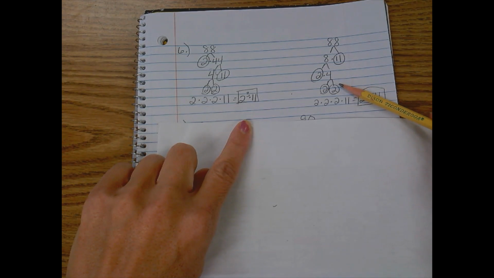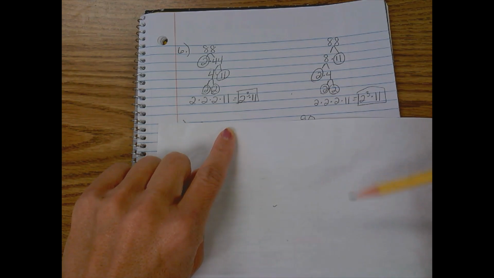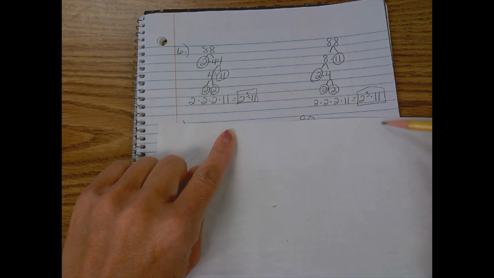Same answers over here. Check that out. 88 has factors of 8 times 11. 11 is, again, my prime number, so it's circled. Then I have 2 times 4, circled my prime. 4 gets broken down into 2 times 2, 2 times 2 times 2 times 11, and that equals 2 cubed times 11.